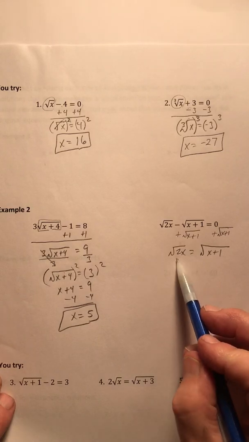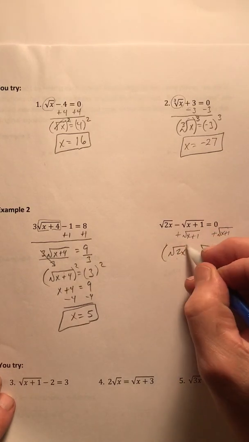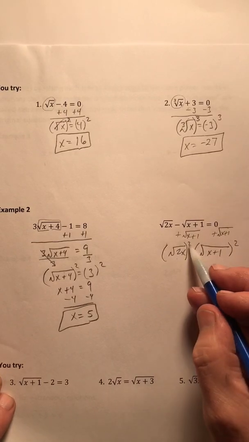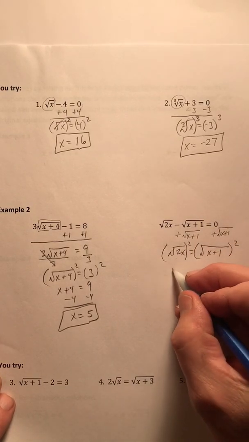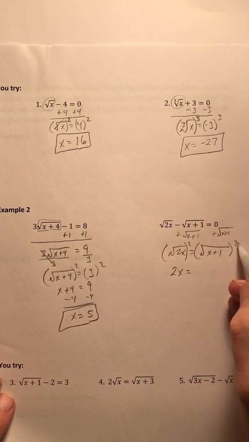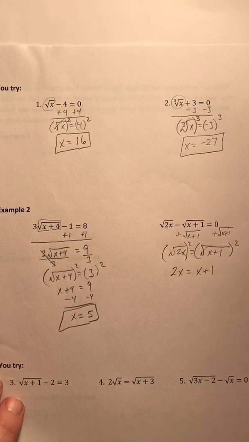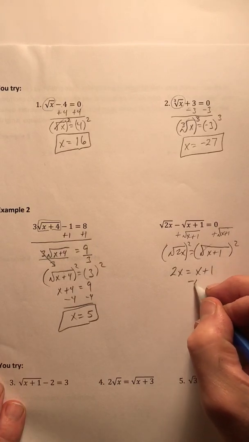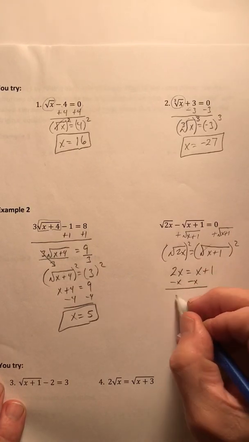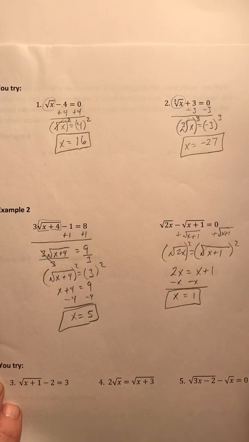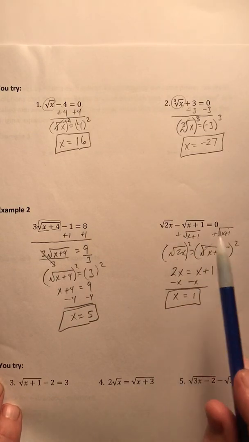Now we have this isolated, so now we would square this side, and again, whatever we do to one side, we have to do the other side. The square undoes the square root, so it leaves us with 2x. This square undoes this square root, so it leaves us with x plus 1, and now we can solve. Subtract x, gives us x equals 1, and we have our answer. And again, we could plug that in and see that it will work.